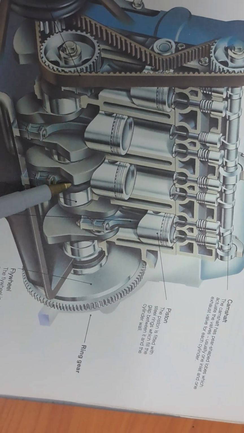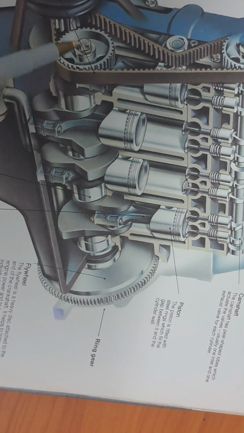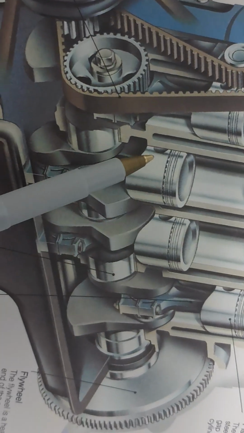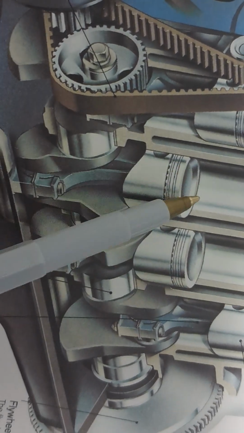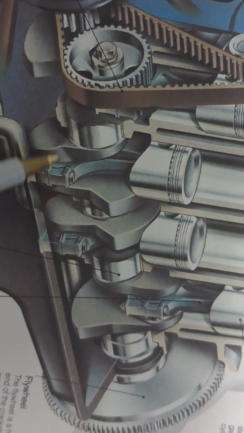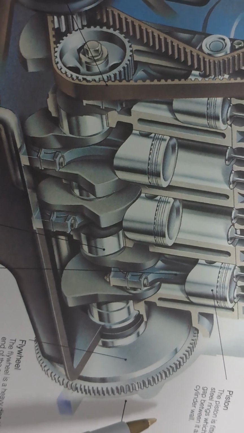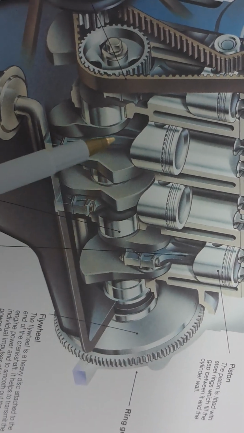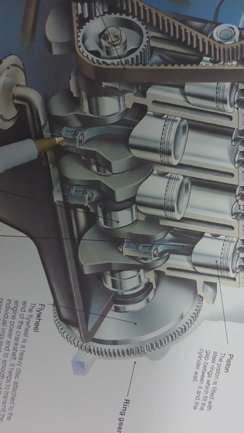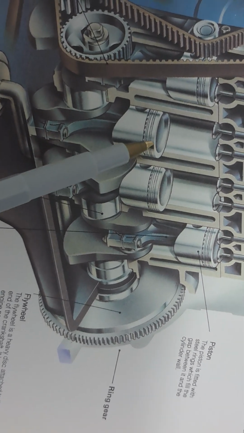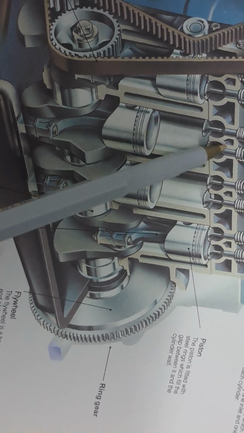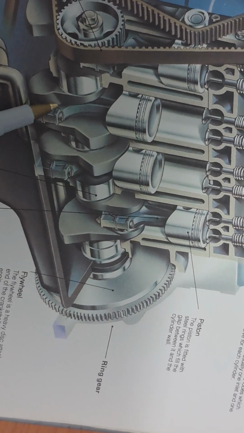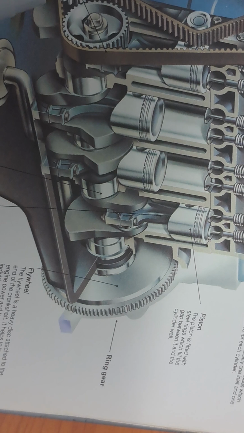Then this is the crankshaft. This is the main shaft of the engine, which is driven by the pistons during the 4-stroke cycle, the power stroke. During the power stroke, the piston will thrust on the crankshaft so as to roll the crankshaft and produce the power output required. So the piston crankshaft arrangement facilitates the conversion of up and down motion of the piston to rotary motion of the crankshaft.